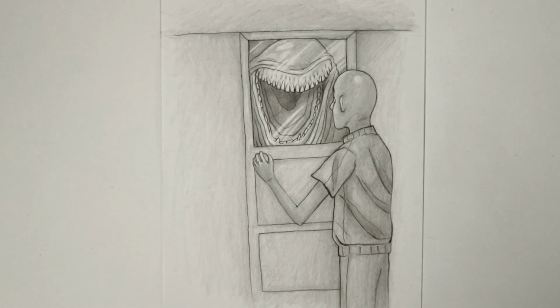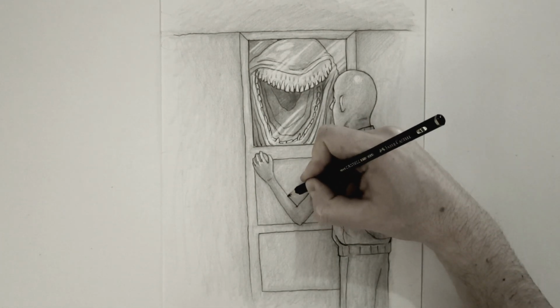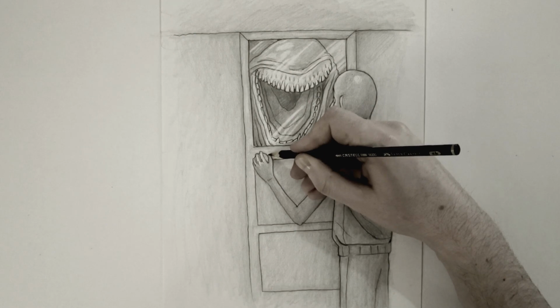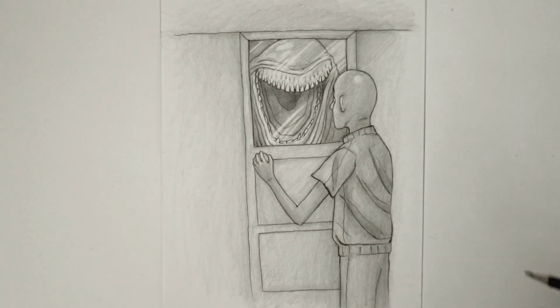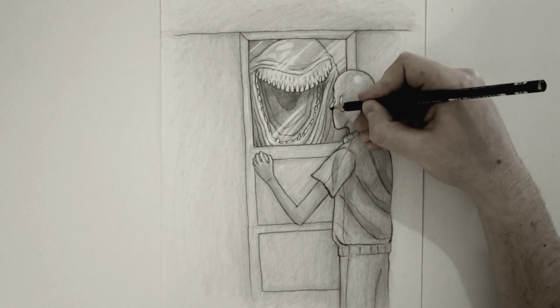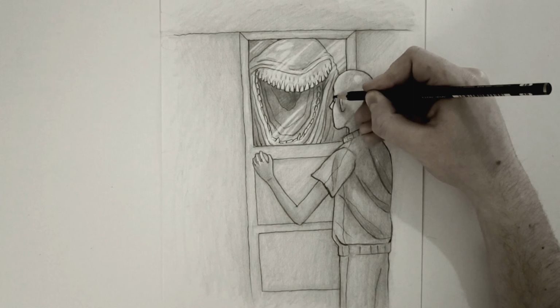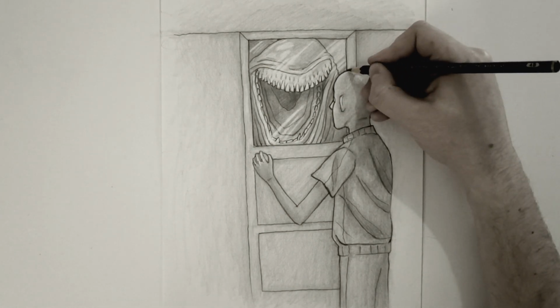Alright, and as I said, texture work is quite important for me while drawing this. So that's what we're gonna add here as well. Just thinking about the line weight here. This guy, he needs quite thick lines because he's supposed to kind of be in the foreground.